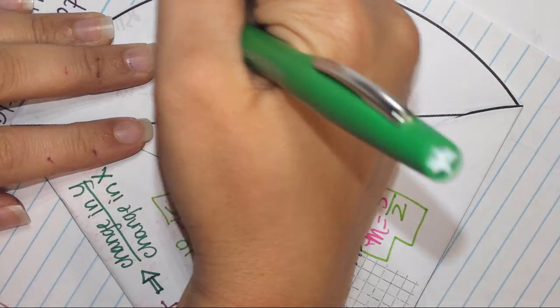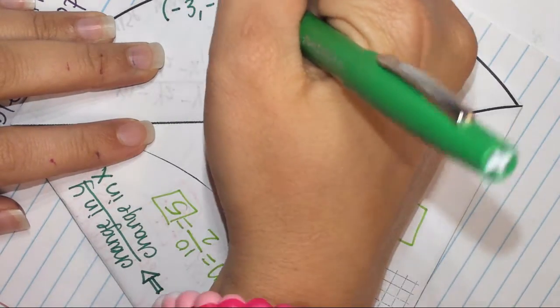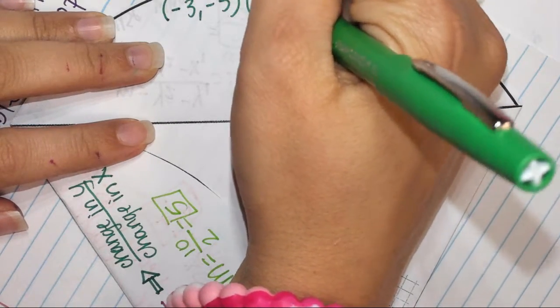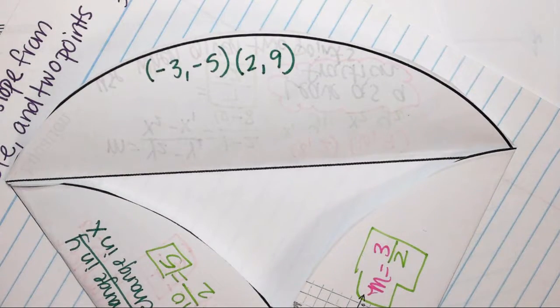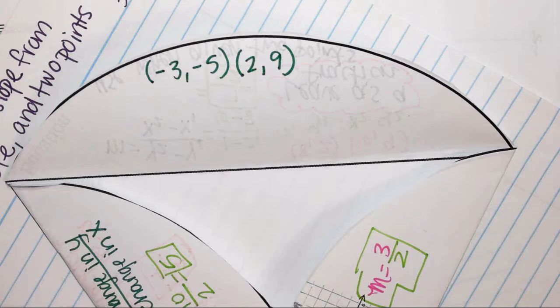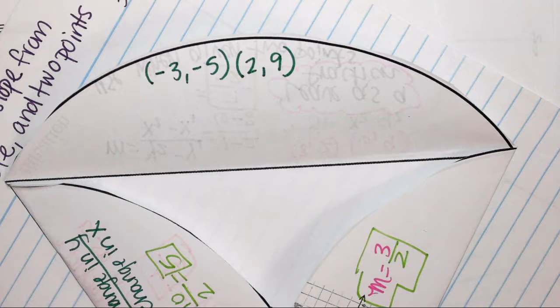Alright, the points are (-3, -5) and (2, 9). Are we afraid just because it's negatives? No. We are big children. Well, some of us are.